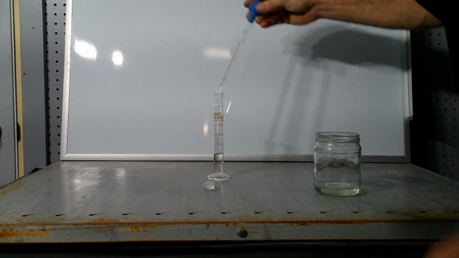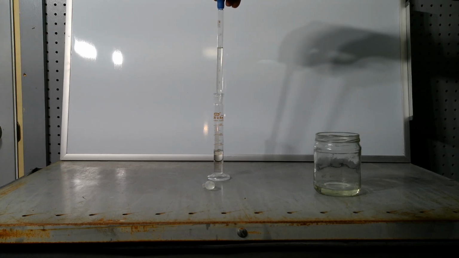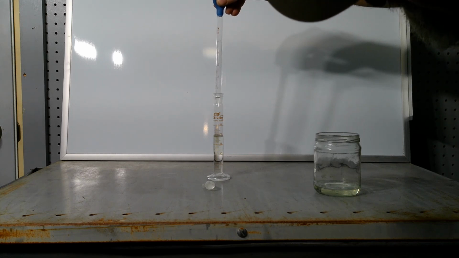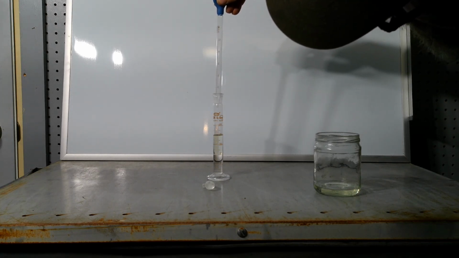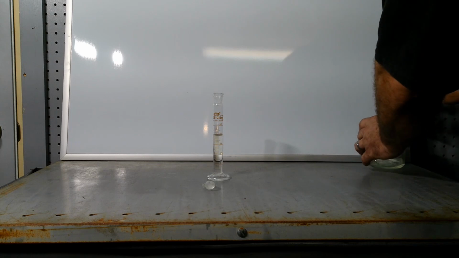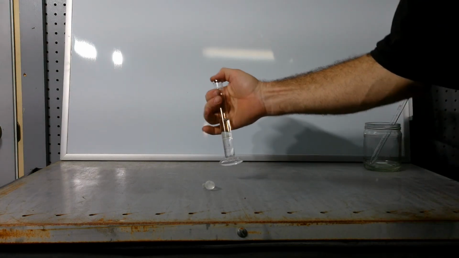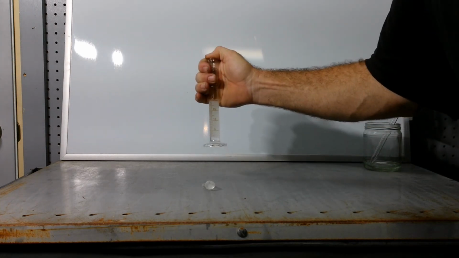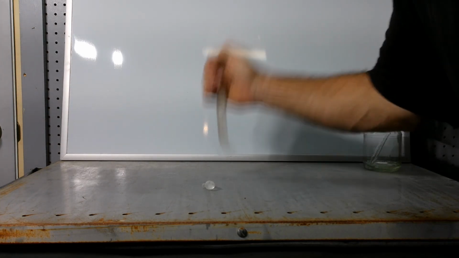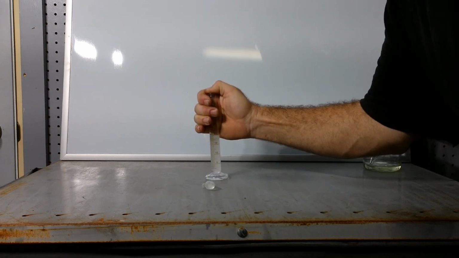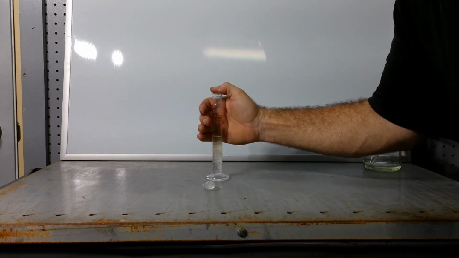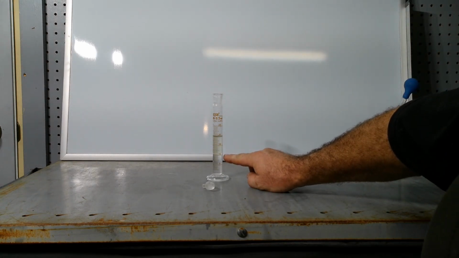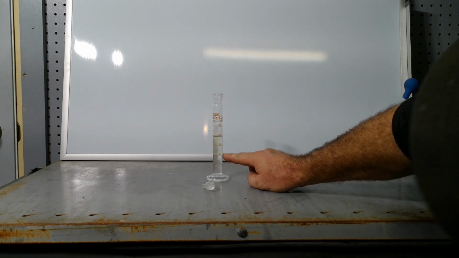Oops, spilled a little. We were on 10, so we're going to add fuel till we get to the 20 milliliter line. Okay. Then we're going to shake it. Be careful with glass, as it can build pressure and break. What's going to happen when we agitate this real good is that any alcohol in this fuel is going to bond to the water. The gasoline is going to sit on top. So you'll be able to see a line of separation as this all settles.